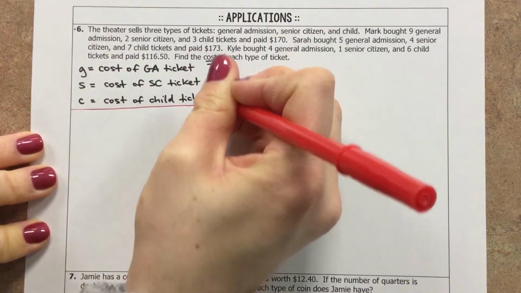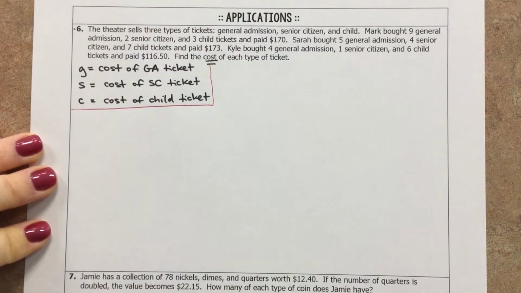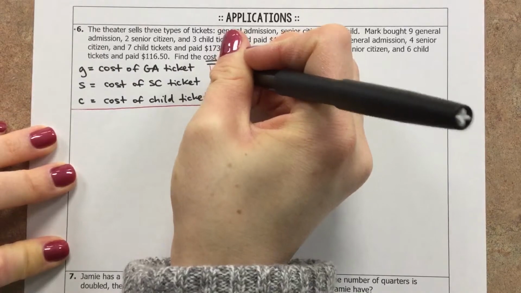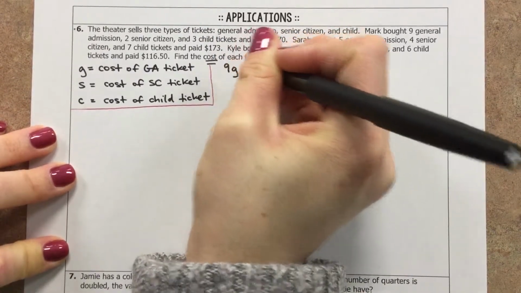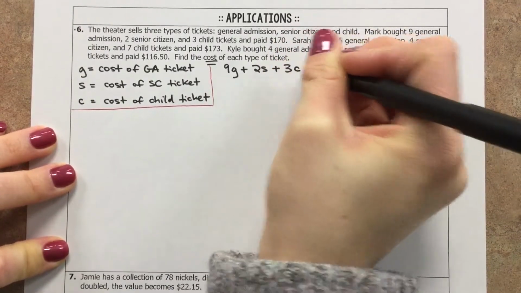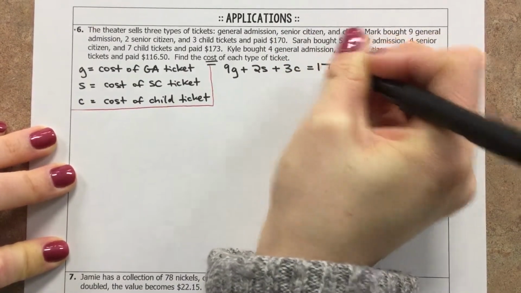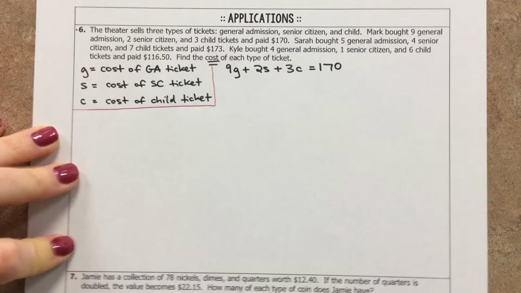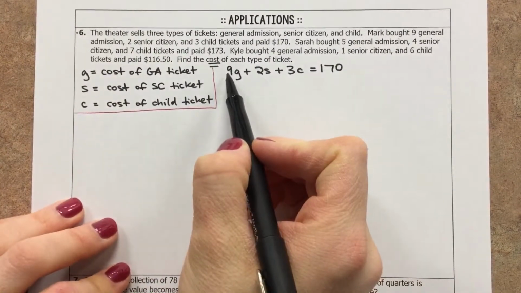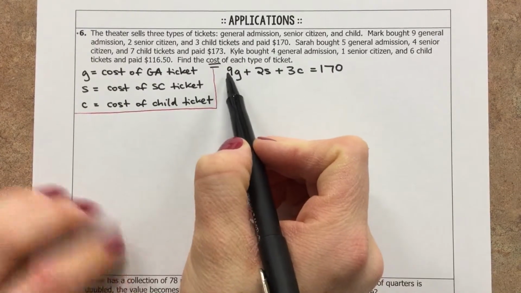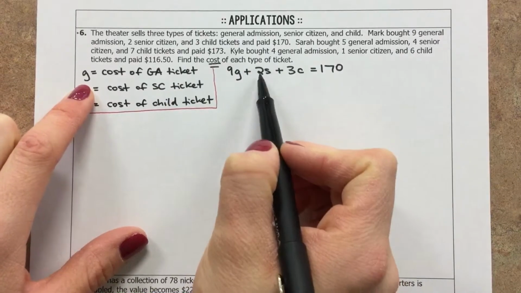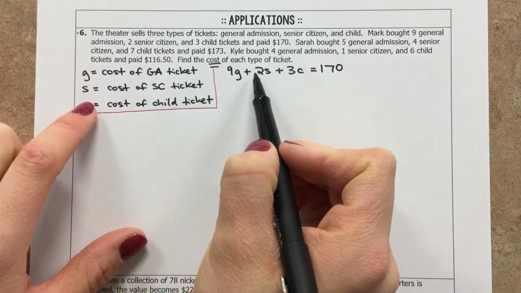So let me separate this out. Now we can set up equations. We're going to set up an equation for Mark. Mark bought 9 general admission tickets, 2 senior citizen tickets, and 3 child tickets, and paid $170. So this is an equation that represents the total price that Mark paid. If he's got 9 general admission tickets, that's going to be 9 tickets times whatever the tickets cost, 9G. And then you add that to 2S, which would be 2 tickets times however much the tickets cost.